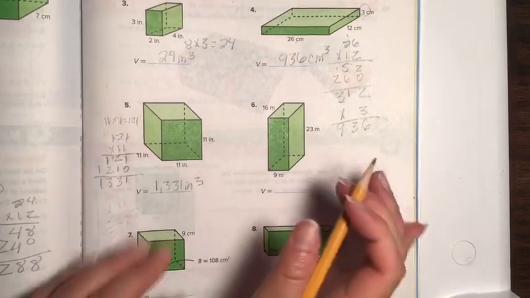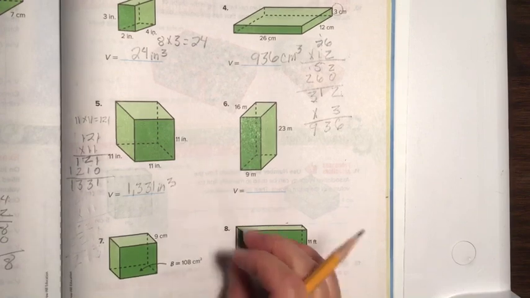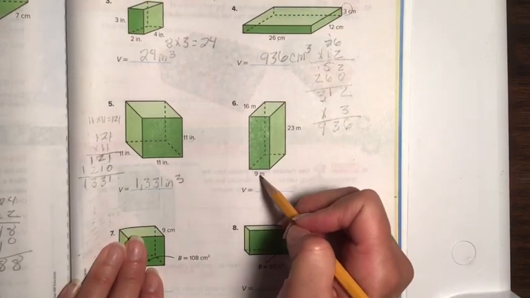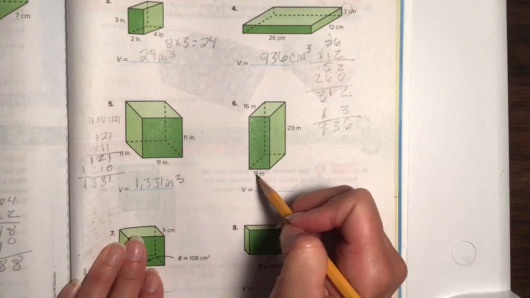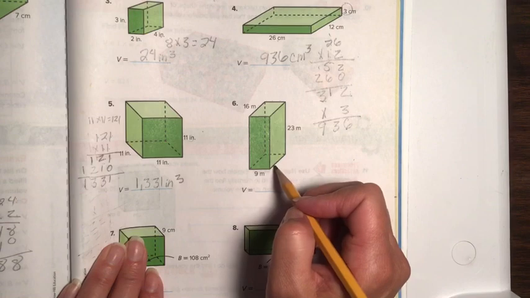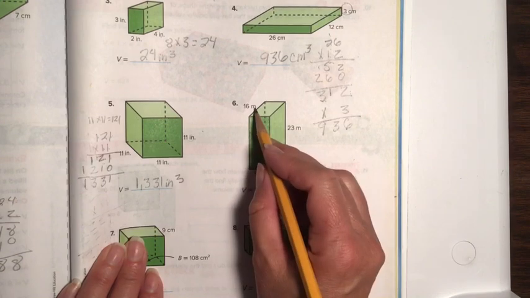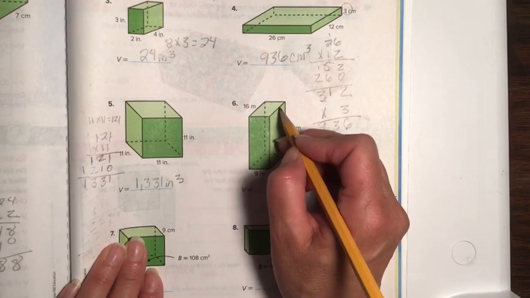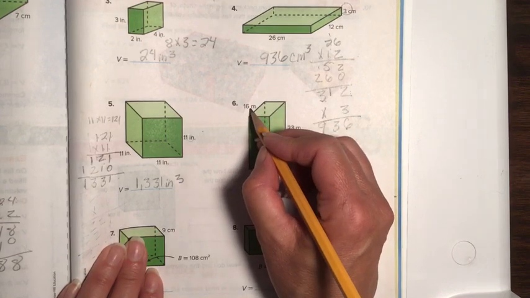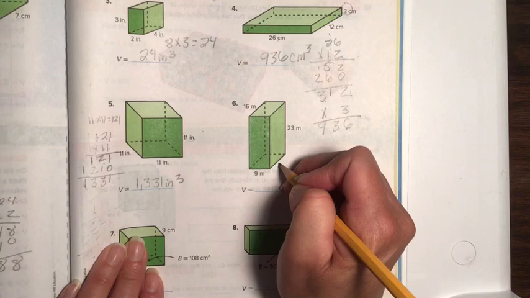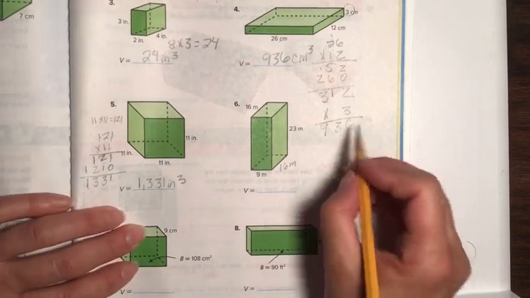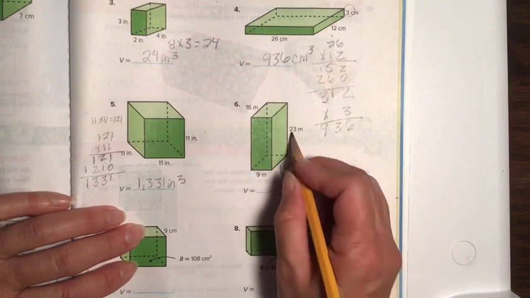Okay, let's work on number 6. We need to do, oh, they kind of tricked you out here, look. They put a 9 down here, but then they put the 16 up here. So no matter what they do, wherever they put it, you know that these lines are parallel, and these lines are parallel and congruent. So if this is 16, this one is 16, which means this one is also 16. There, that's a little more familiar from what we're used to seeing, right? So now we can do 9 times 16 times 23.